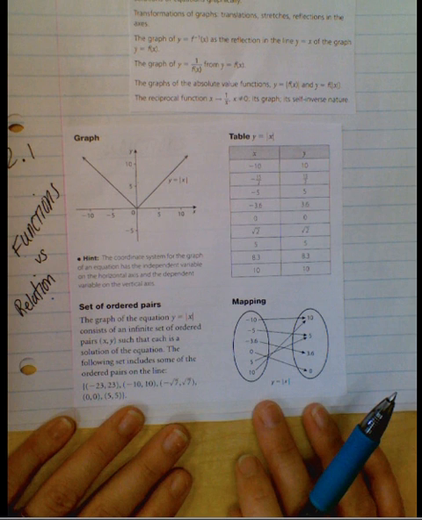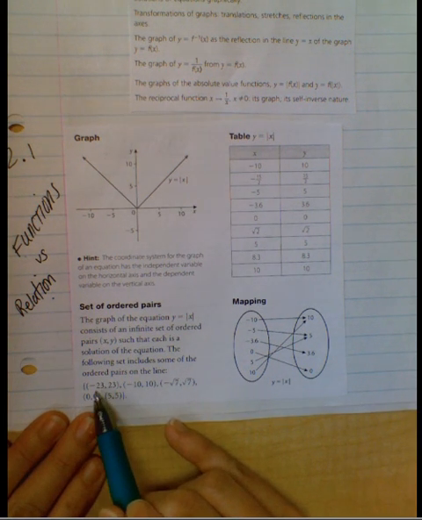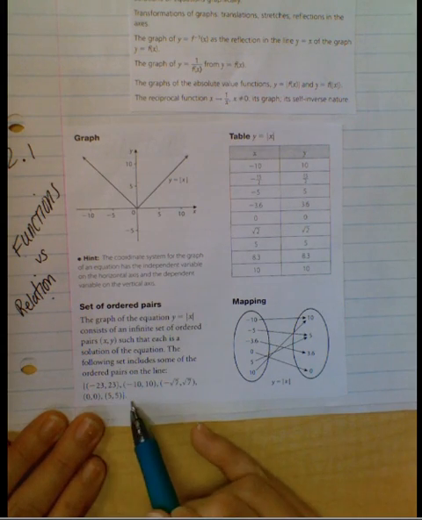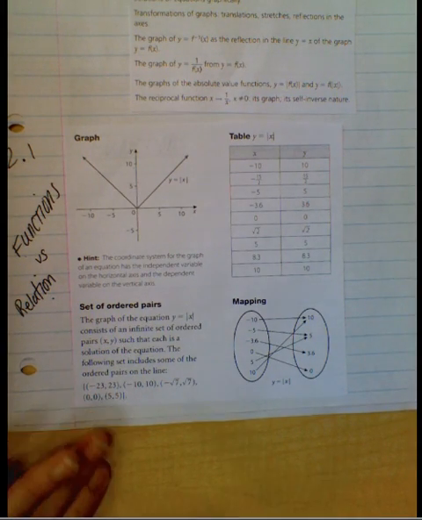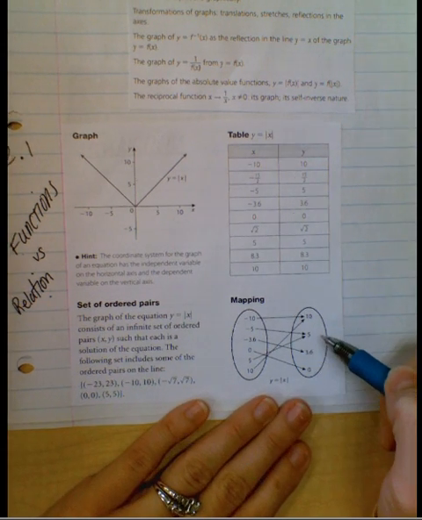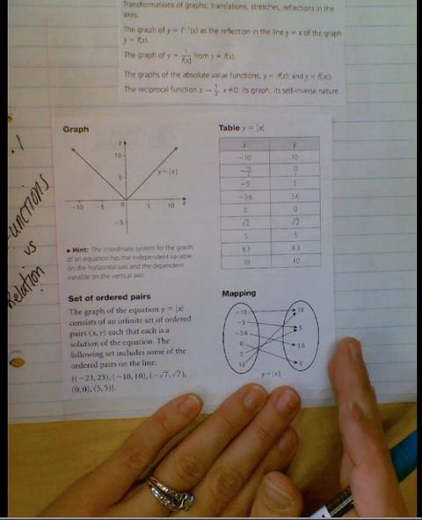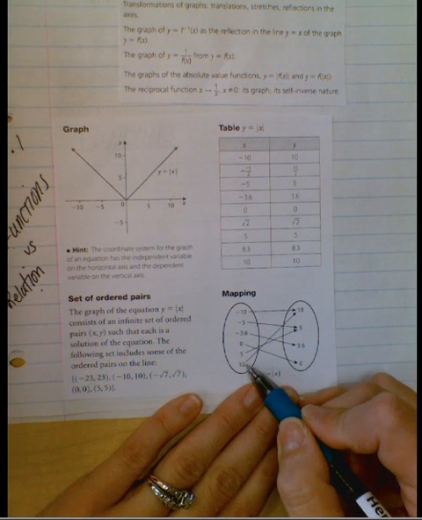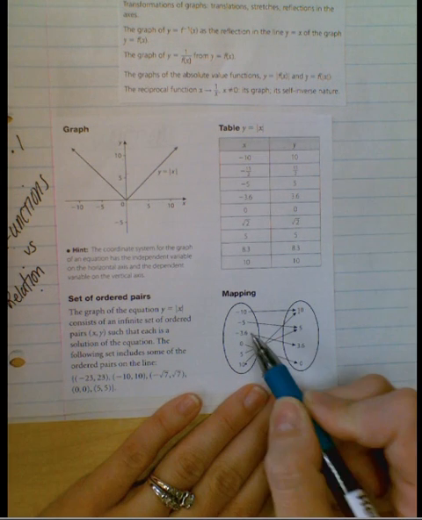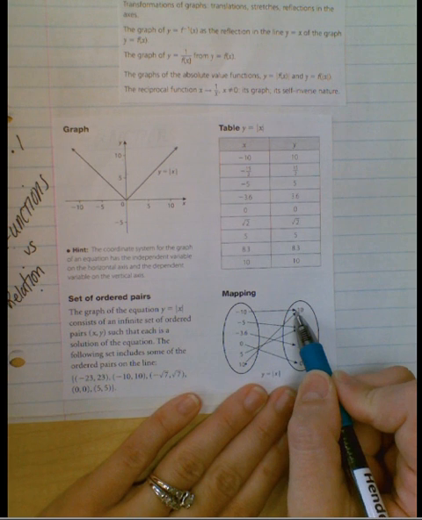Okay. Here's our set of ordered pairs. Do I have any repeats of y with a different x? Nope. Also a function. And then this one can be kind of hard to understand since we've never looked at it before, but a mapping can be a great tool because it shows that for this x right here, it only goes to one y. This x goes to the same y, but that's okay, right?